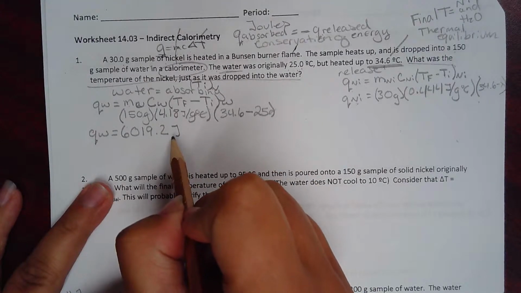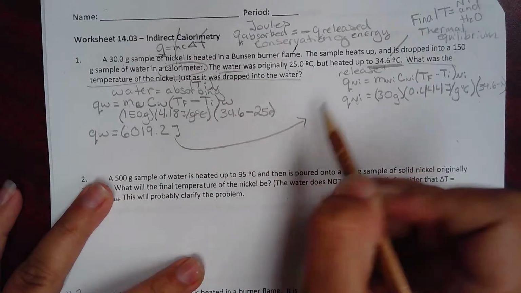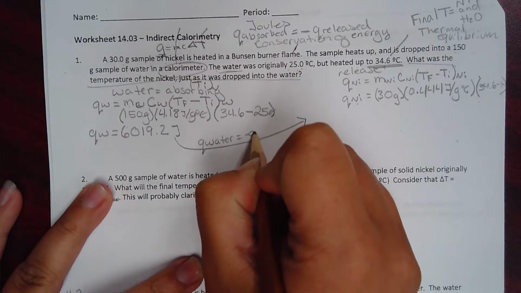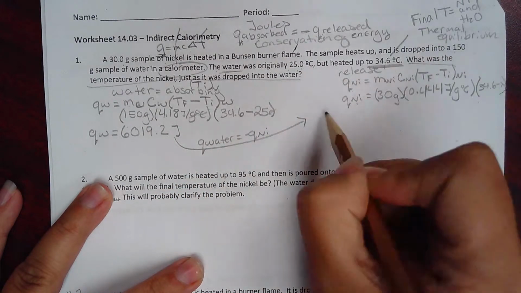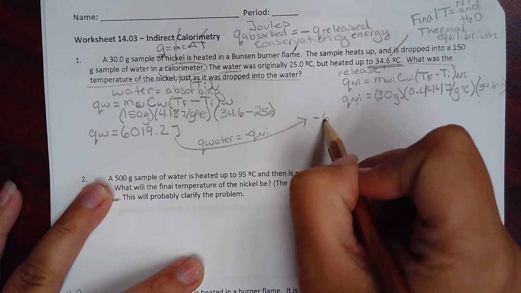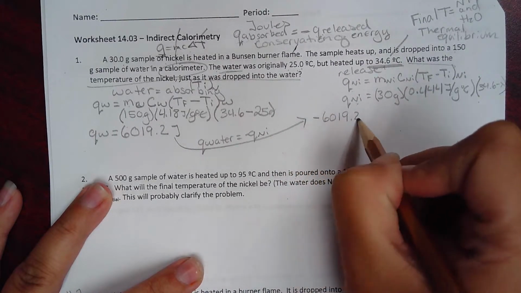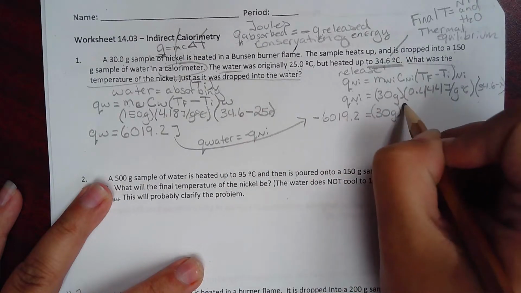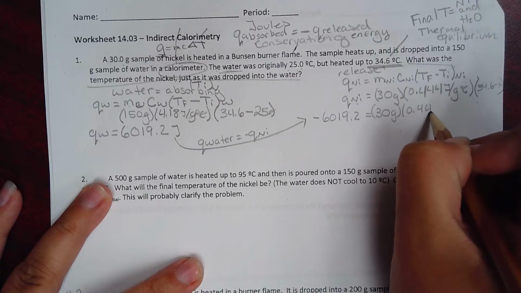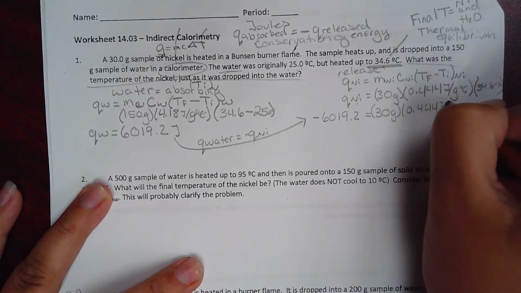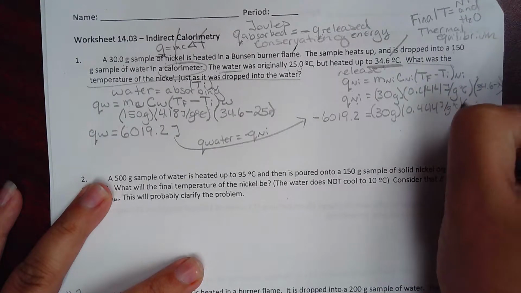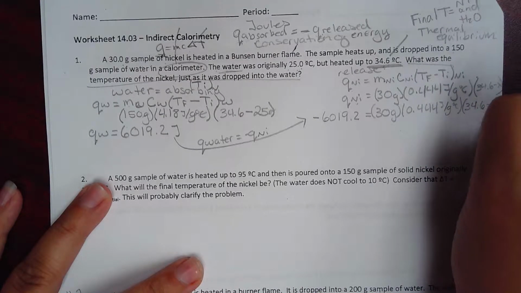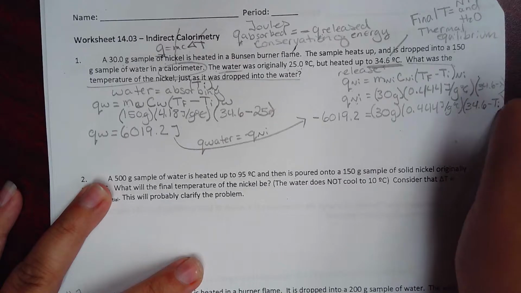So we can use conservation of energy. Q water equals negative Q nickel to get negative 6,019.2 equal to 30 grams times 0.444 times 34.6 minus your T initial.